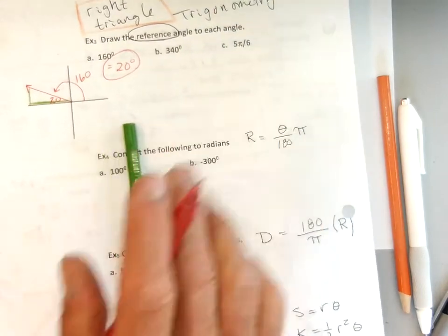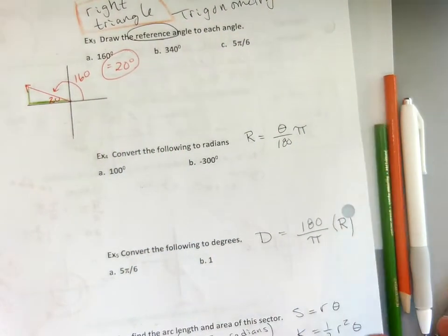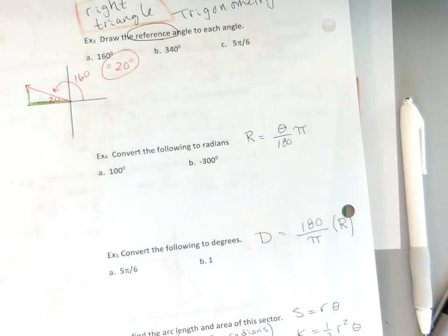A lot of what we're going to do is trig, but you can't do right triangle trig with 160 degrees. You can with the 20 degrees because we create a right triangle. So my reference angle is 20 degrees. It creates the right triangle with the horizontal axis. Thumbs up? Okay.